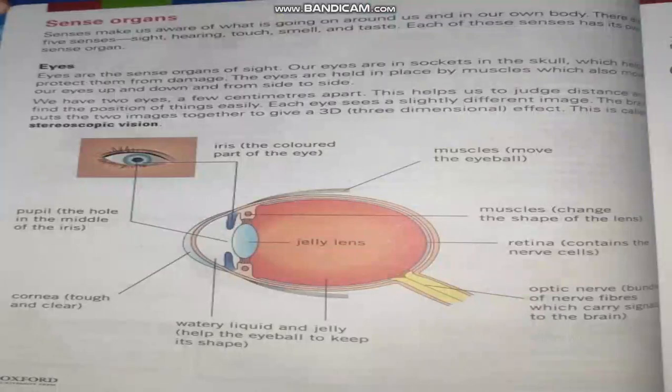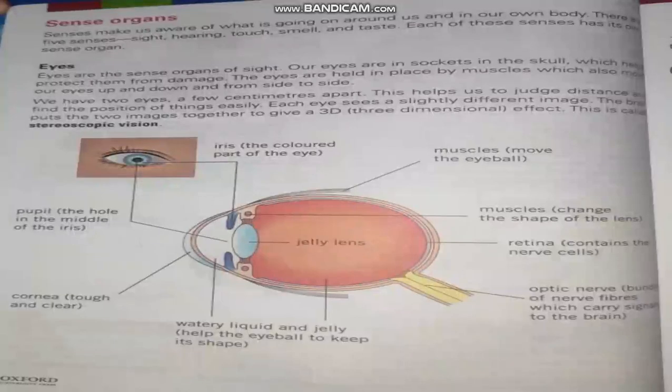Dear students, I have taken this image from your book, page number 24. On this top page, there is a physical external view of the eye, as well as the internal three-dimensional structure of the eye. The first part is the iris, which is the colored part of the eye. The second one is the pupil, located in the middle of the eye. This is the small hole in the middle of the iris.